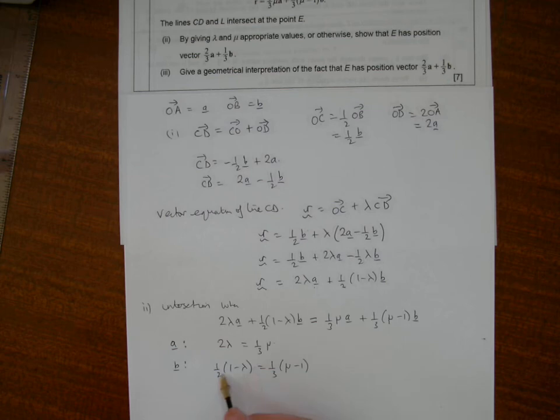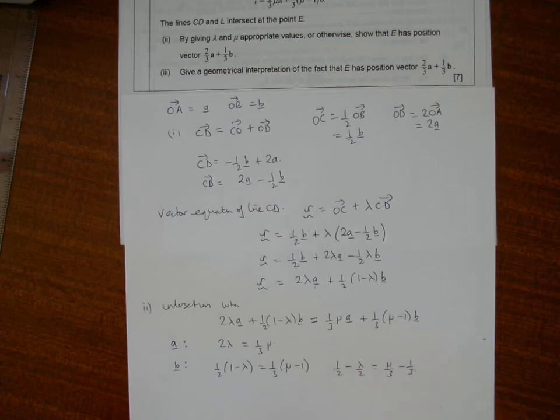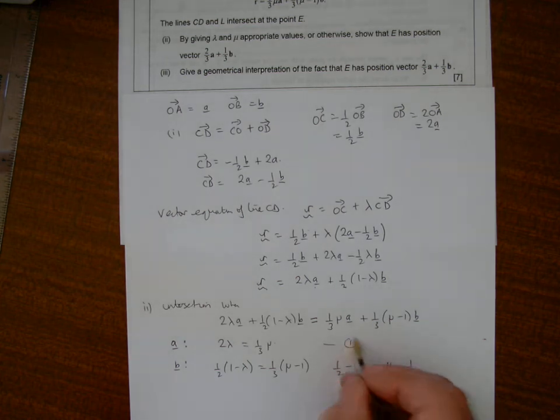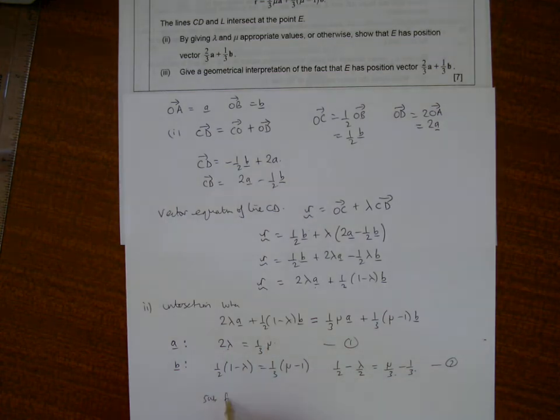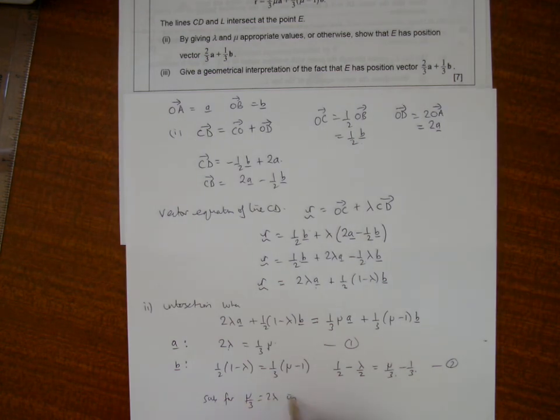Let's multiply out the second one. So it's a half minus lambda over 2 is mu over 3 minus 1/3. Now I can see by multiplying out that mu over 3 I can replace with 2 lambda. So sub for mu over 3 equal to 2 lambda in 2. So half minus lambda over 2 equals 2 lambda minus 1/3.